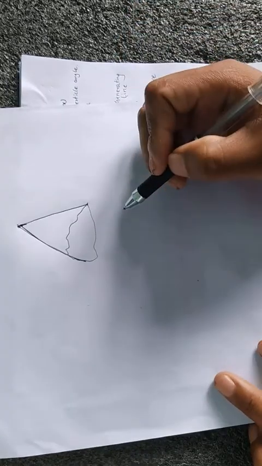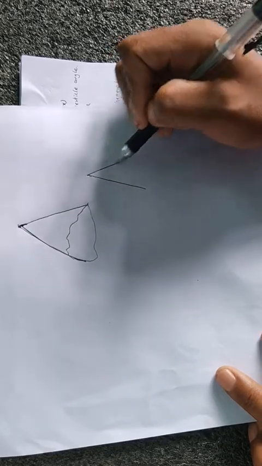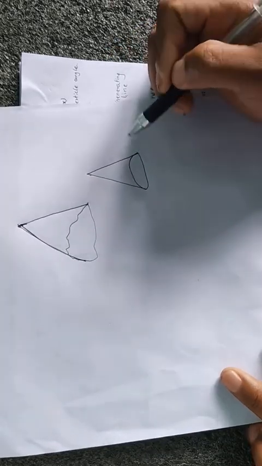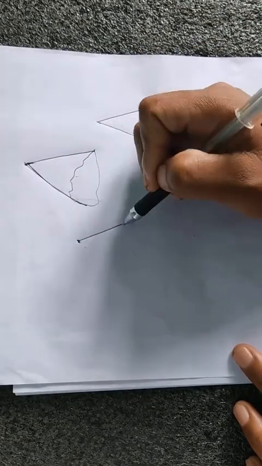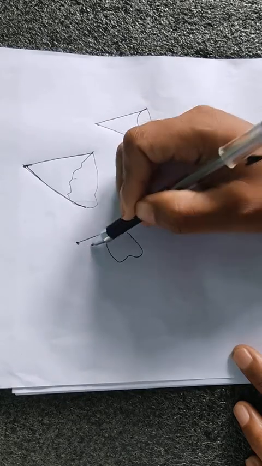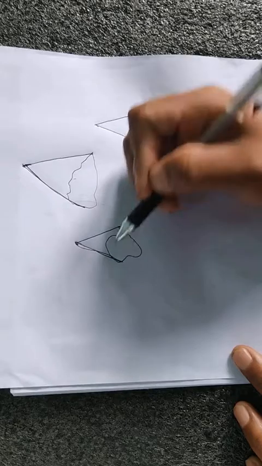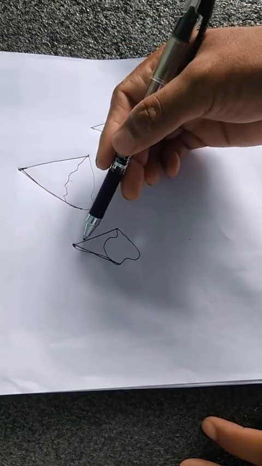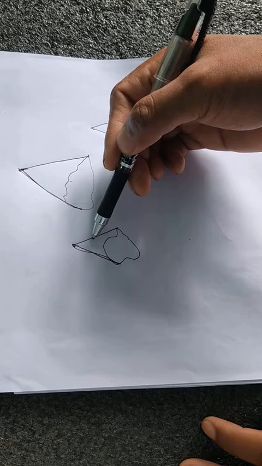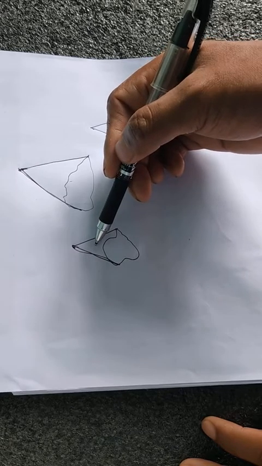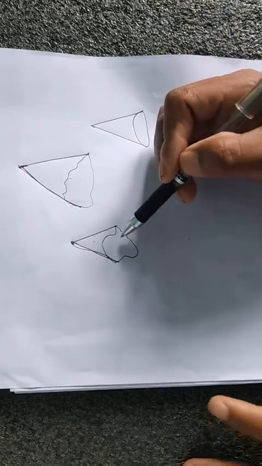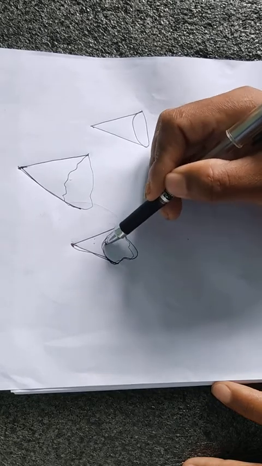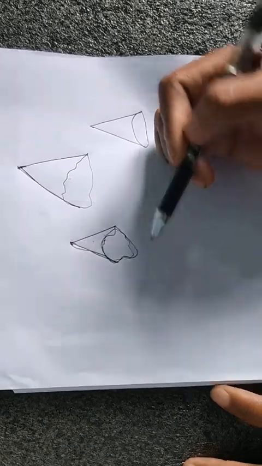It doesn't mean that the cone should always look like this. It might be like this, or you can have this kind of figure. This is also a cone, because the statement says that it is a surface generated by a straight line passing through a fixed point and touching a given curve. This is a given curve. This kind of surface is called the cone.